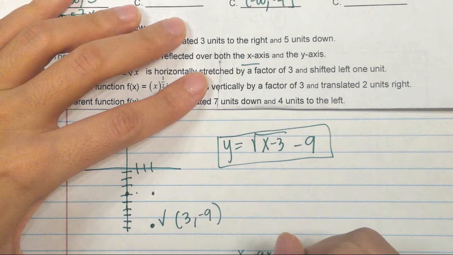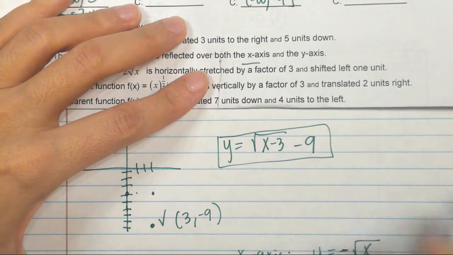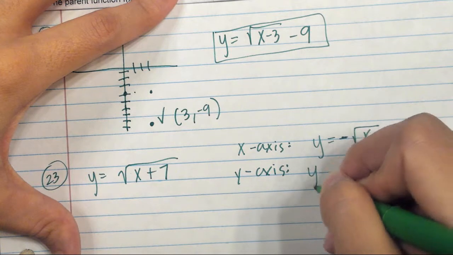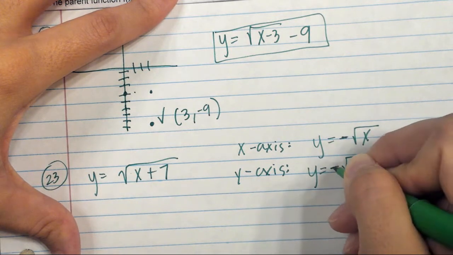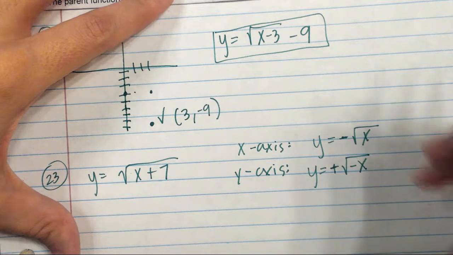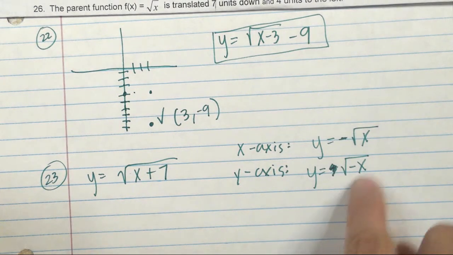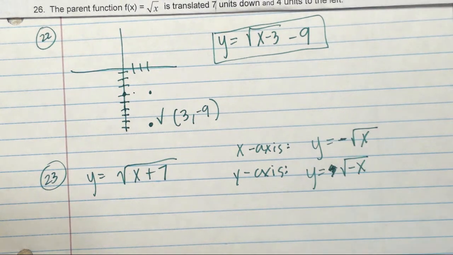Y-axis, now you can't see this, let me scoot it up. Y-axis means the negative goes on the inside of the radical. So y-axis, the negative's on the inside; x-axis, the negative's on the outside. So this one has both.